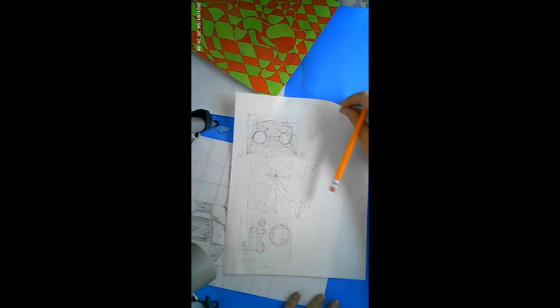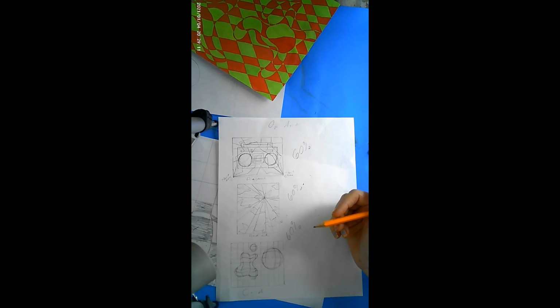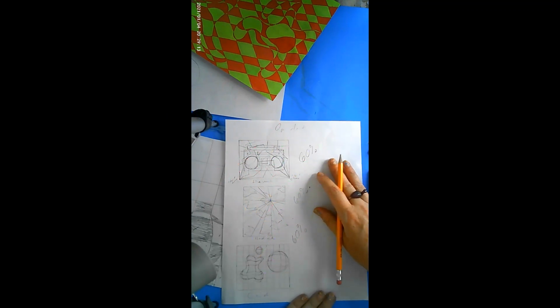Alright, so I hope that helps you to start figuring out how to do a grid, and then you color it in, and that will get you going. Thank you and good luck.